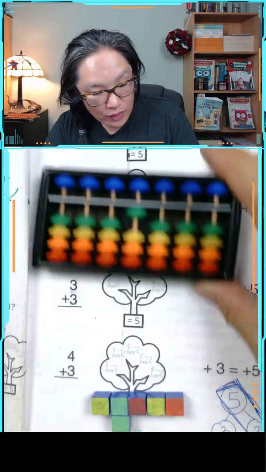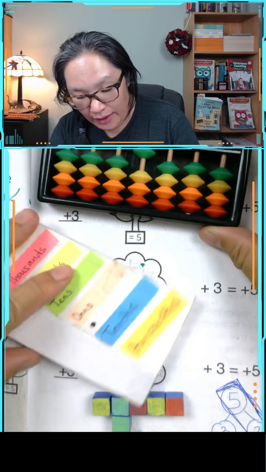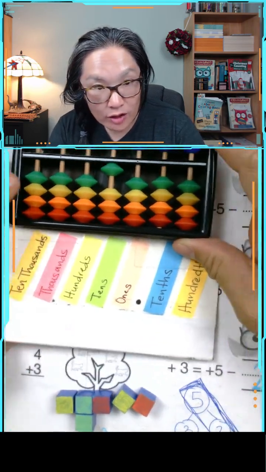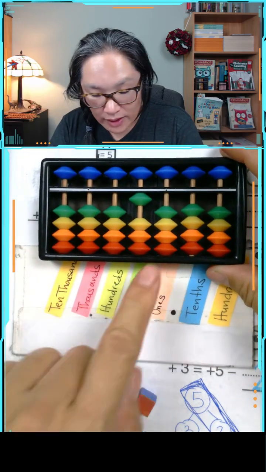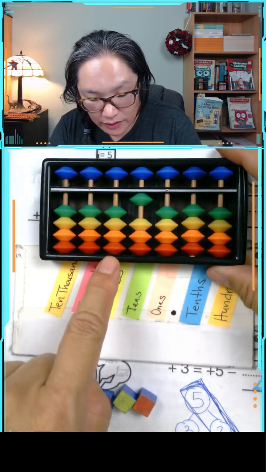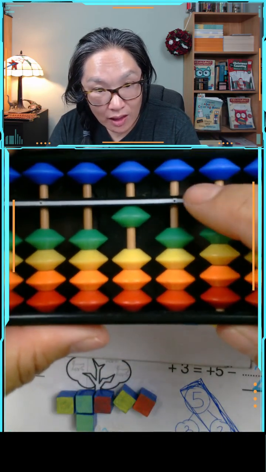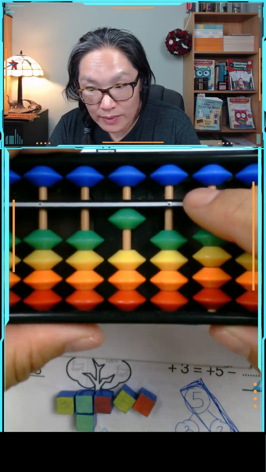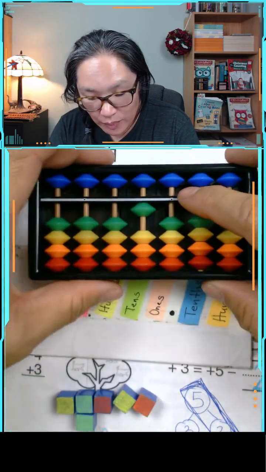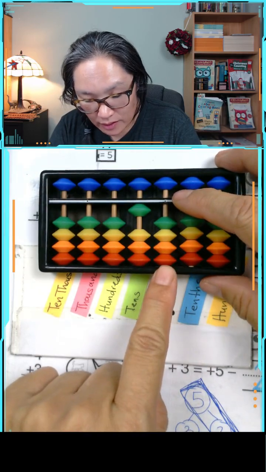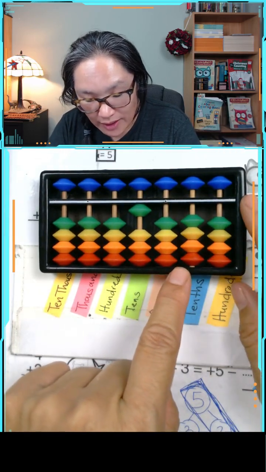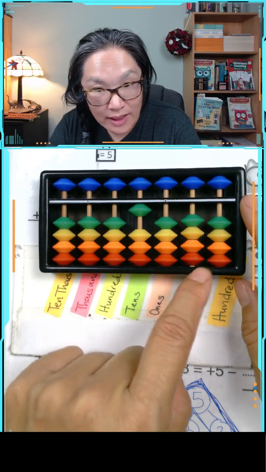And then we can look at every column. Every column has a number. We have our ones, our tens, hundreds, thousands, and 10,000s. If you notice, there is a dot right here. This dot tells me this is my ones place. That means there's a decimal, and after the decimal are our tenths and our hundredths.